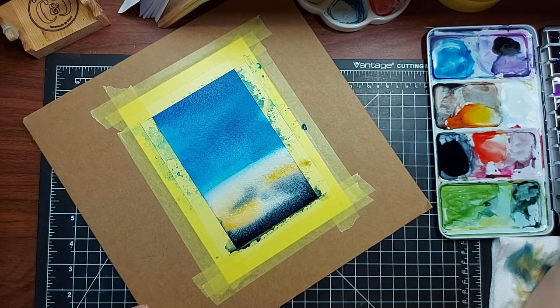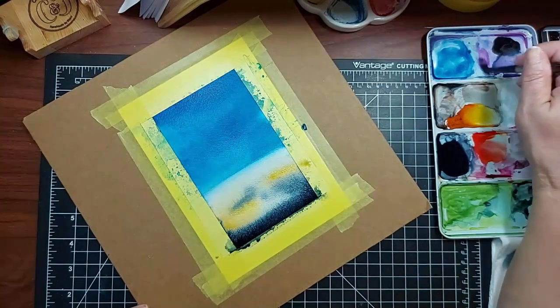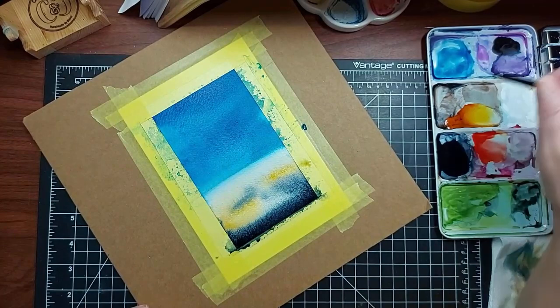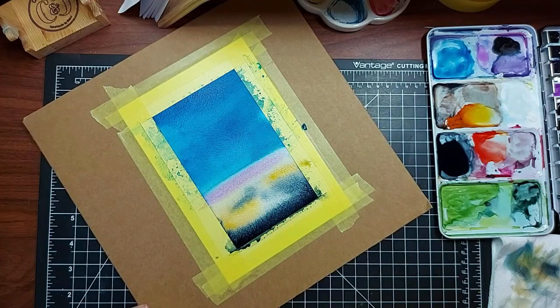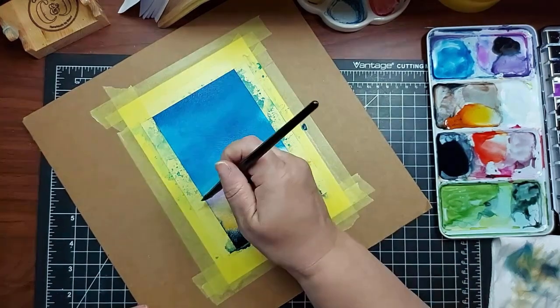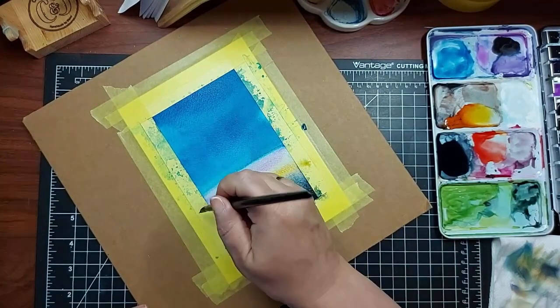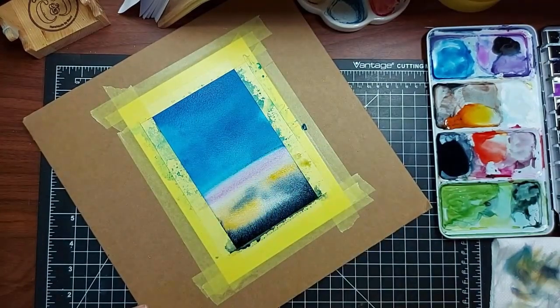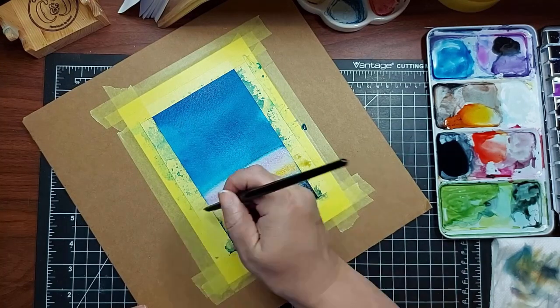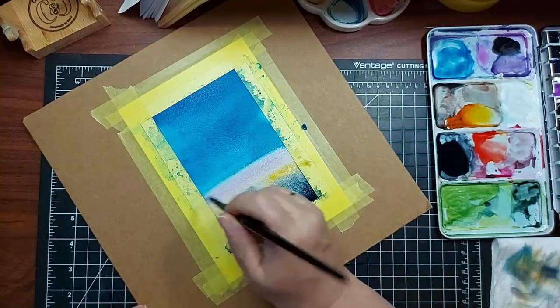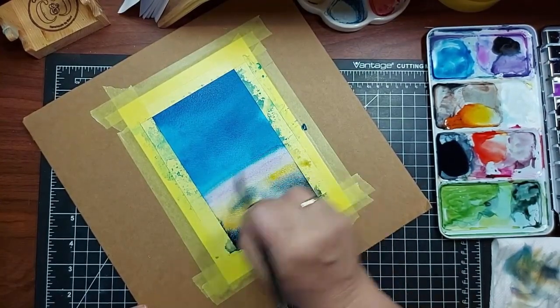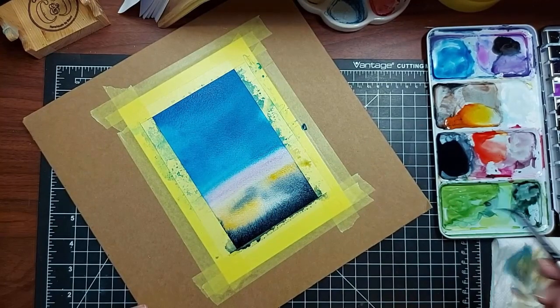Actually, I really think this lavender might do nicely. It's gonna dry lighter. And I'm just gonna make it less straight, kind of blend it in without blending it in too much.